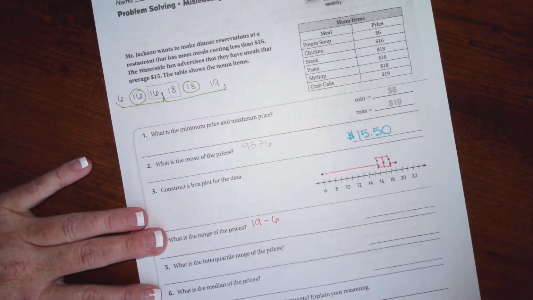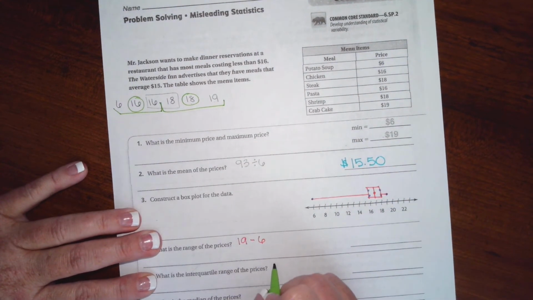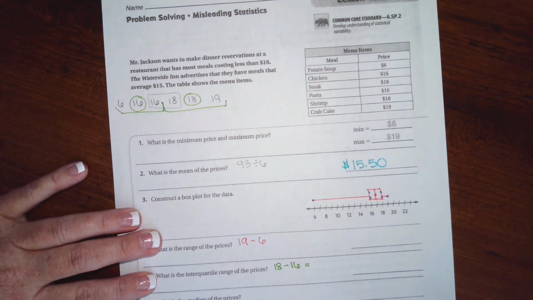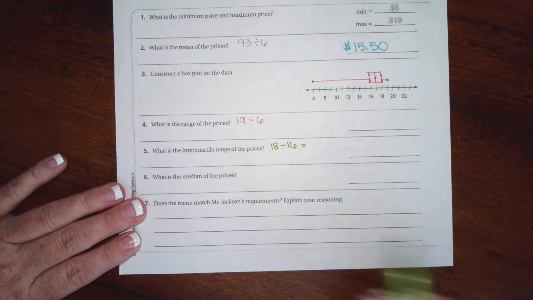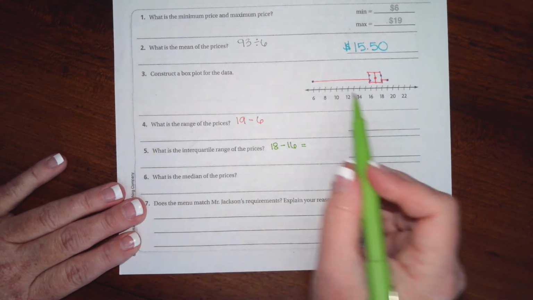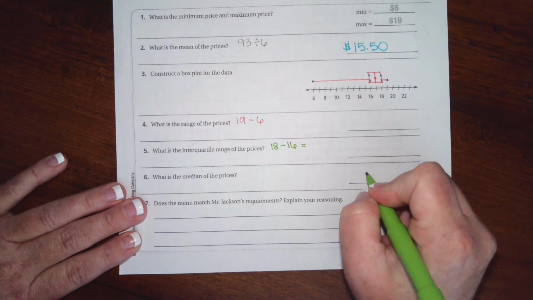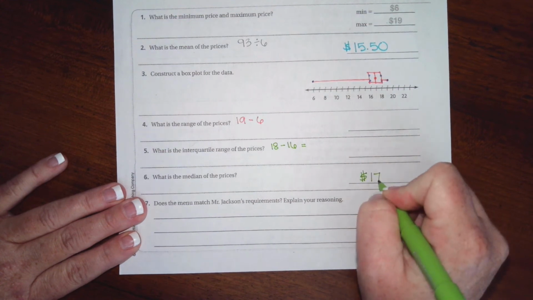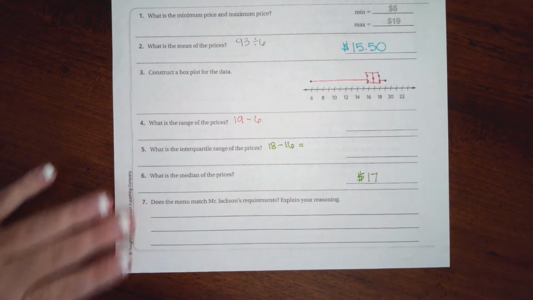So when we're finding the range, we need the top one, subtract the bottom one. 18 minus 16. I'm pretty sure you guys can figure that one out again. Now, what is the median of the prices? Well, we already said the median was at 17. There we go.